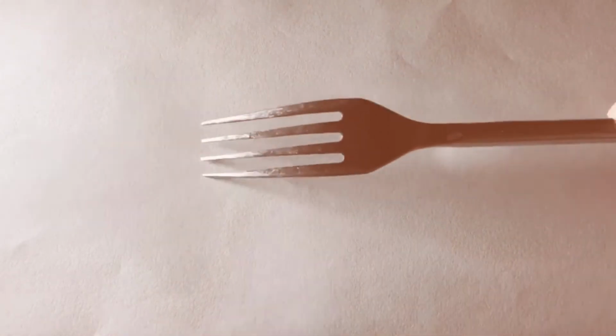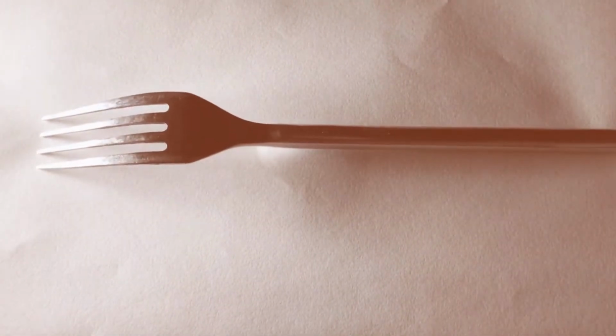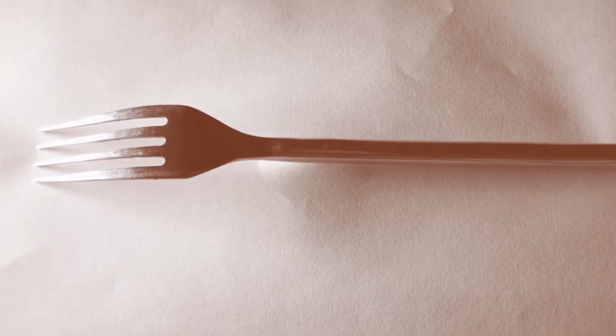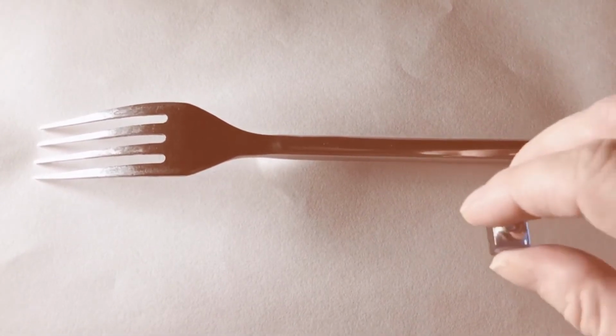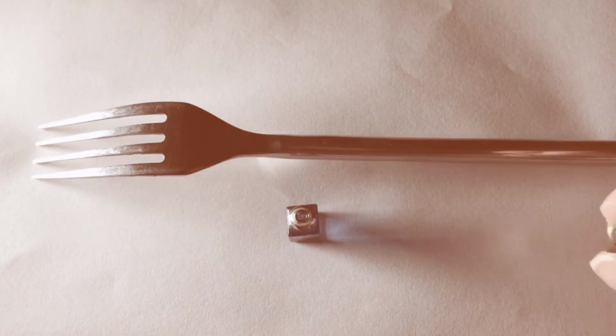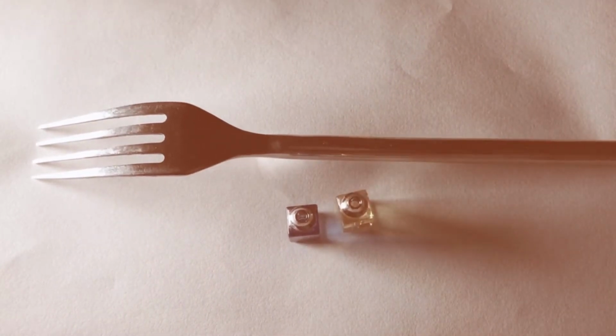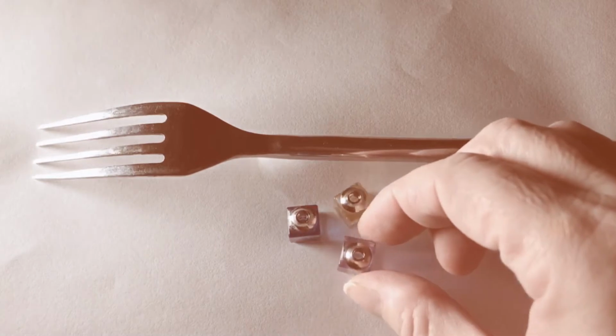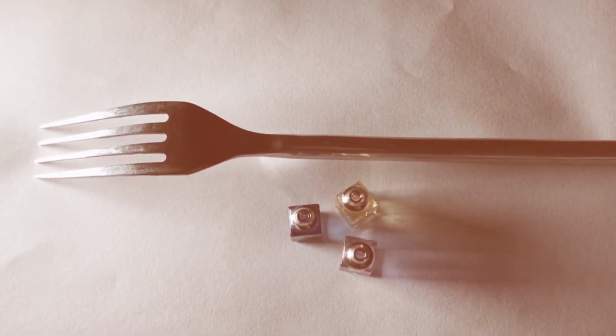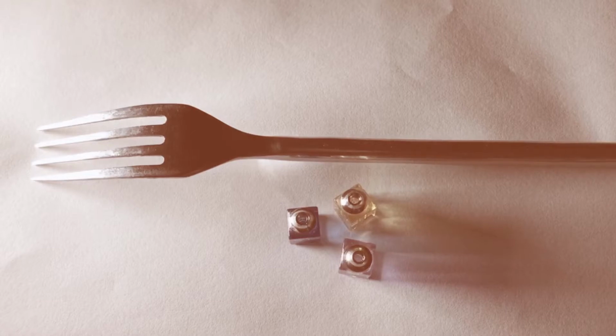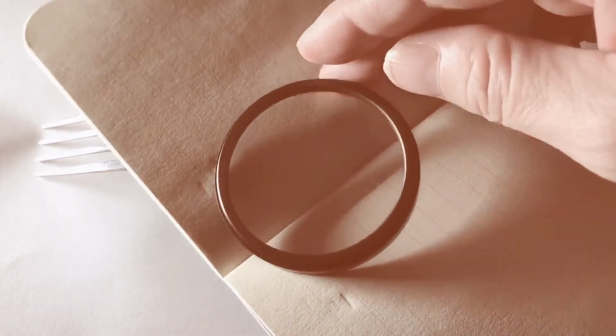Item number 2, I've chosen a fork. Item number 3, I have these really cute little bottles. Can you see we've got some lovely colours coming off them? And the last 2 items, I've got a book and I've got a lens. Just a UV lens, a bog standard UV lens that you would use on a DSLR camera.